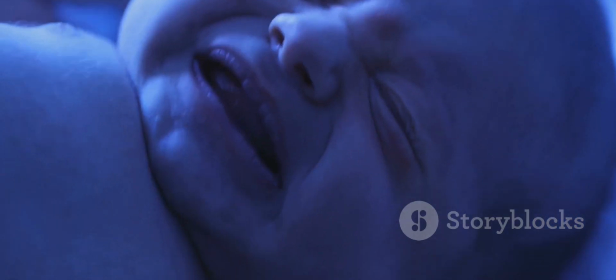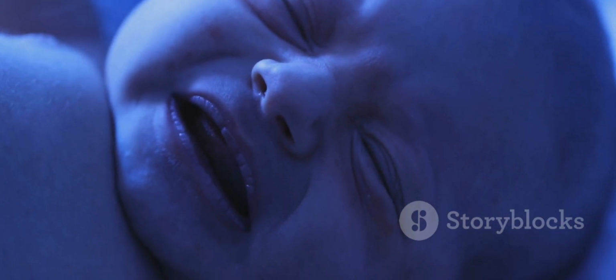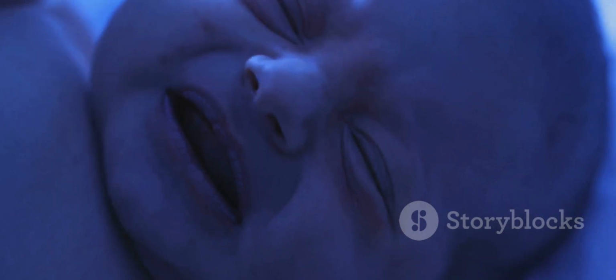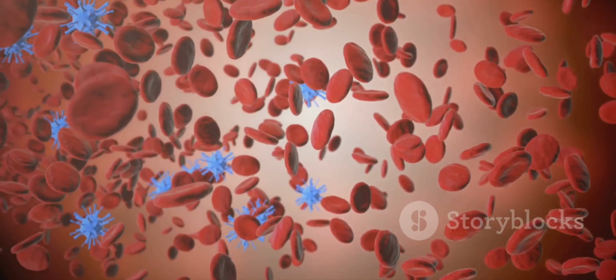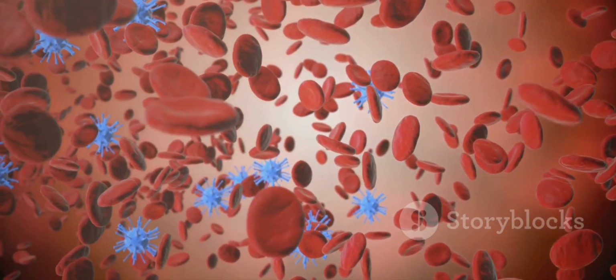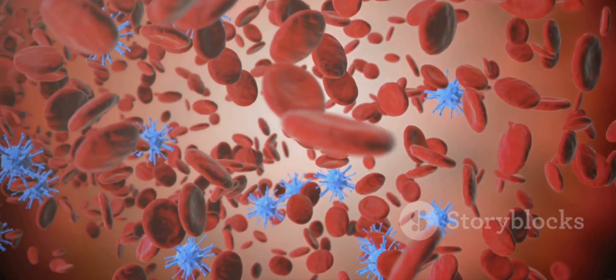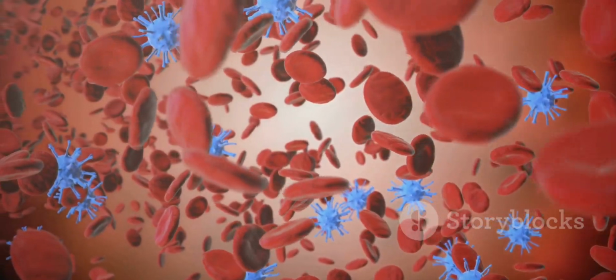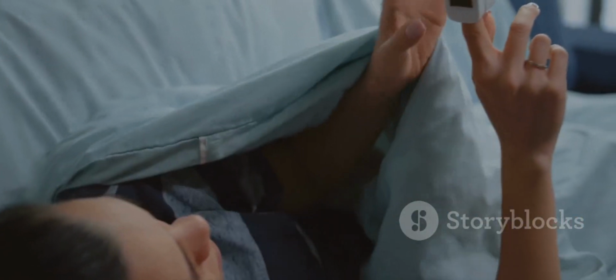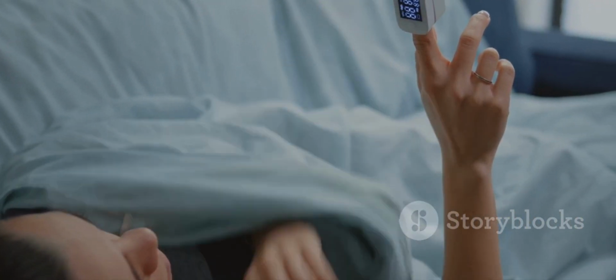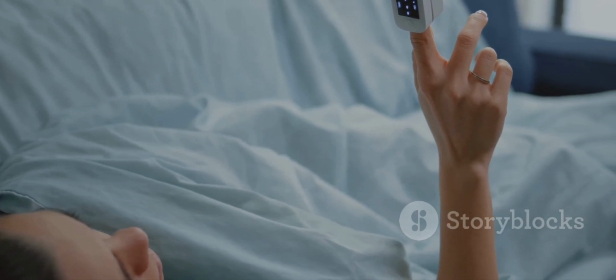One of the most common symptoms of G6PD deficiency is jaundice, which is a yellowing of the skin and eyes. Jaundice occurs due to the breakdown of red blood cells, leading to the accumulation of bilirubin, a yellow pigment. Other symptoms can include fatigue, shortness of breath, rapid heartbeat, pale skin, and dark urine.